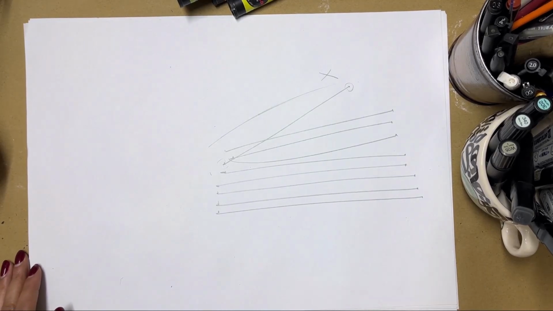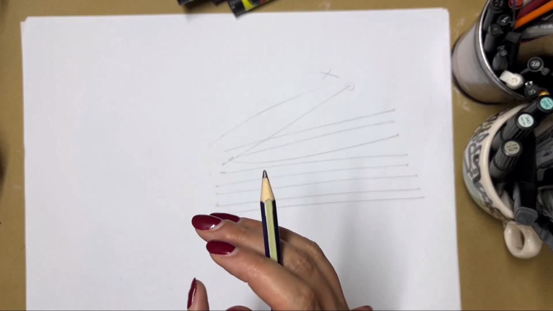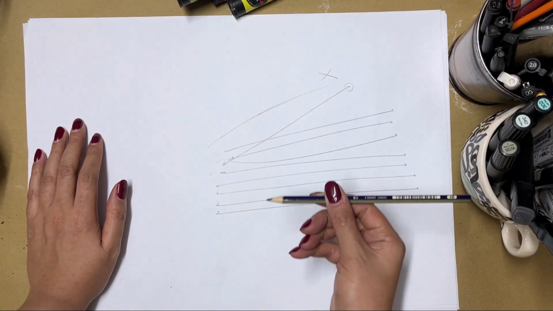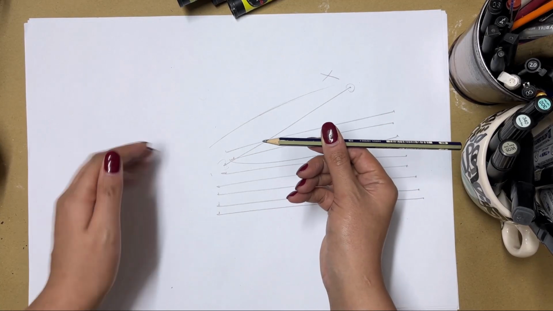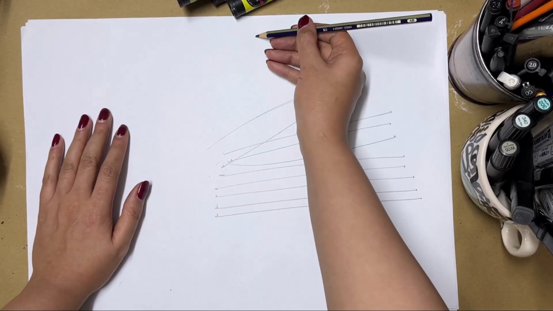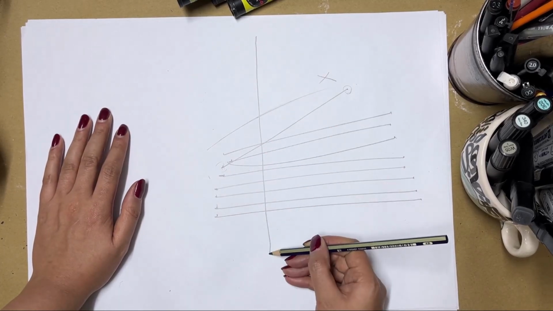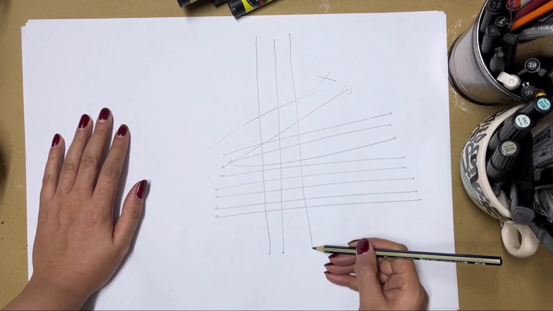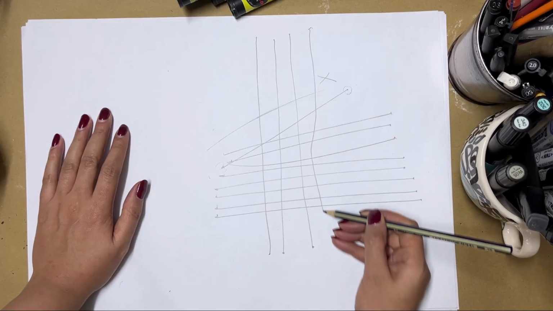Right now, if I want to draw some vertical lines, my pencil must be perpendicular to the path or to the line, and then I drag. So I adjust the pen perpendicular, then I draw it rapidly.